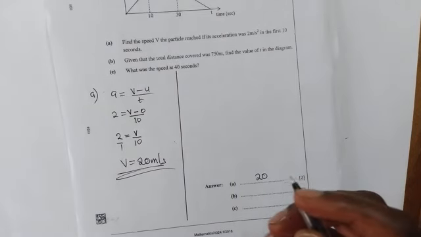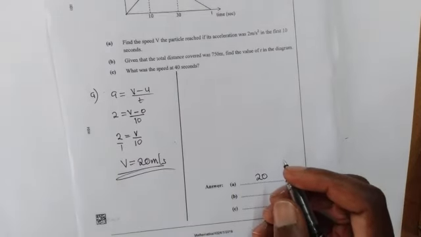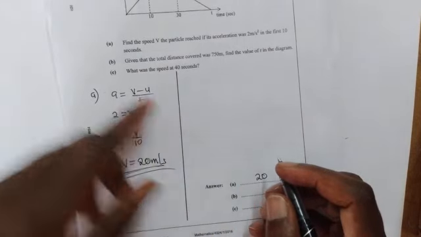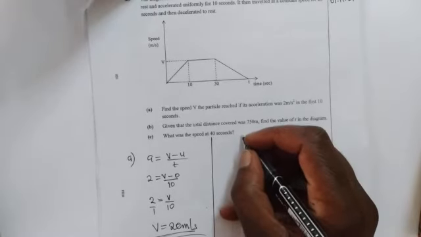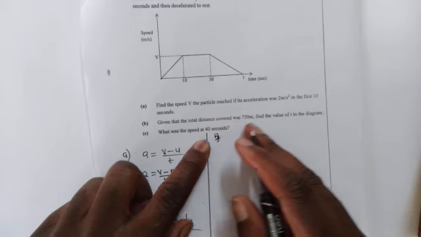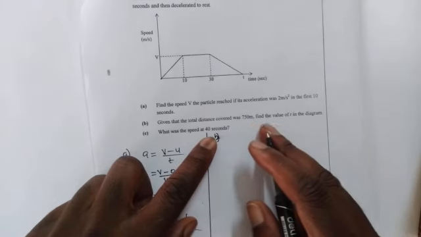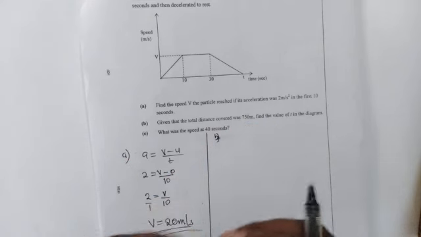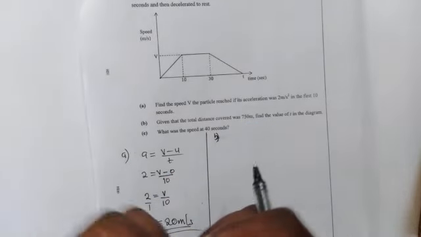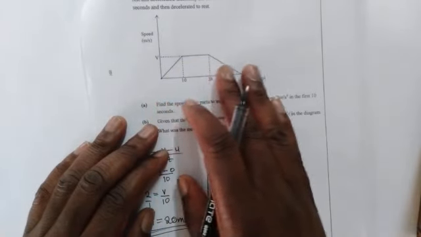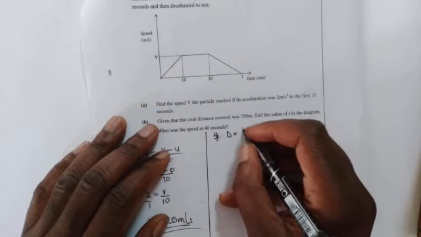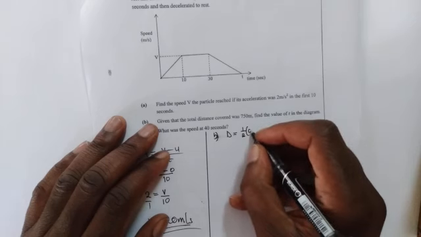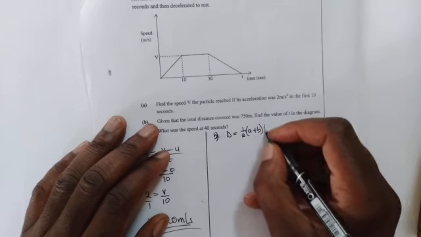So now we go to question B. B is saying, given that the total distance covered was 750 meters, find the value of t. When we are dealing with distance, we always find the area under the graph. This graph forms a trapezium, so we're going to find the area of a trapezium. Distance is equal to 1 over 2 (a plus b) h, where a and b are the parallel sides.